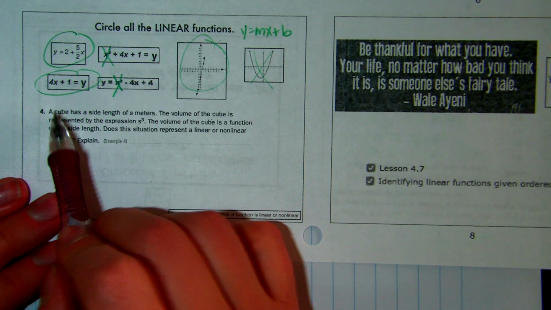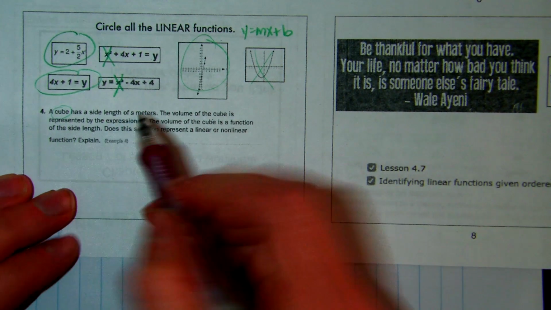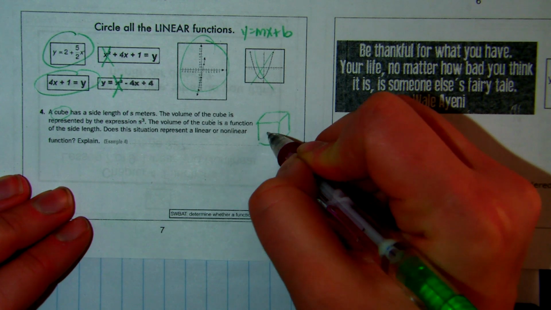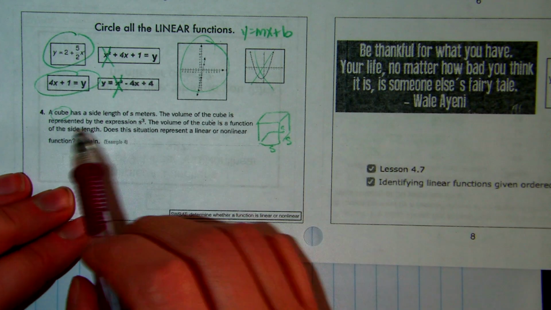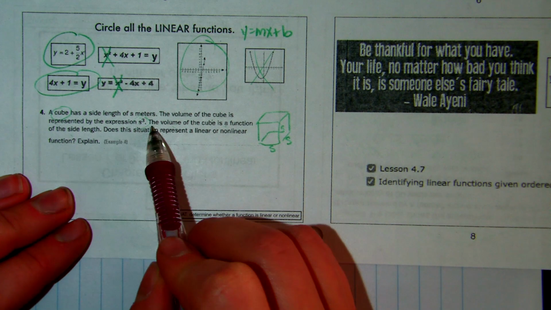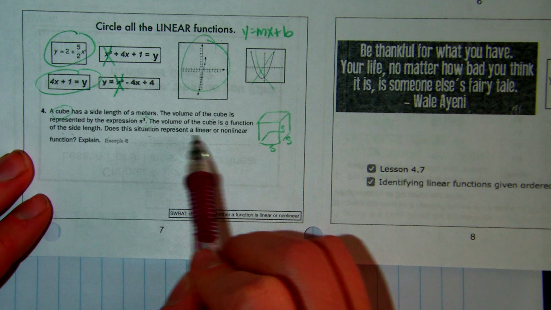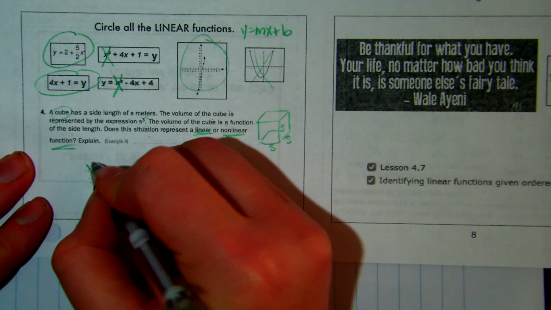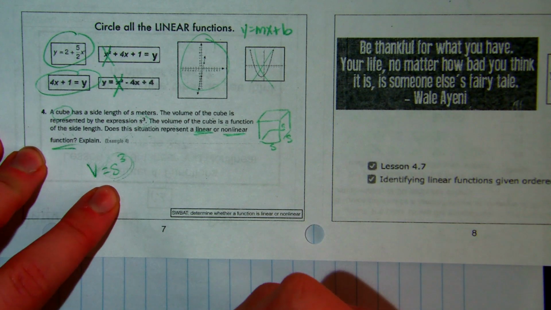A cube has a side length of s meters. So if you draw a cube, remember all sides of the cube are the same. So it has s, s, and s. The volume of the cube is represented by s cubed. The volume of the cube is a function of the side length. Does this situation represent a linear or a nonlinear function? So basically they're asking if the volume equals side cubed, is this going to be a linear function?